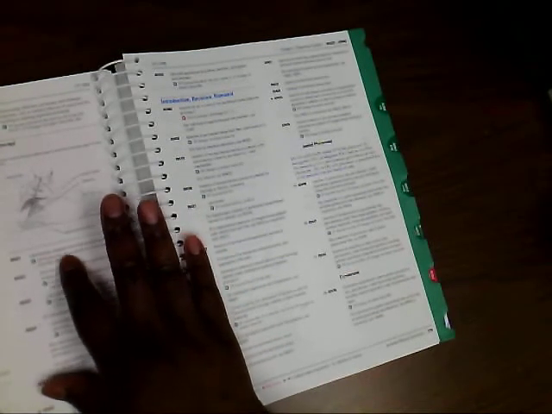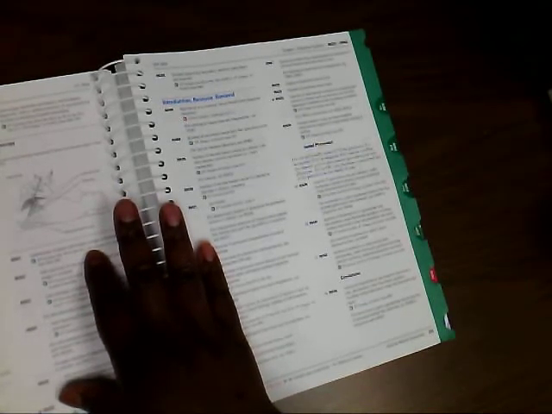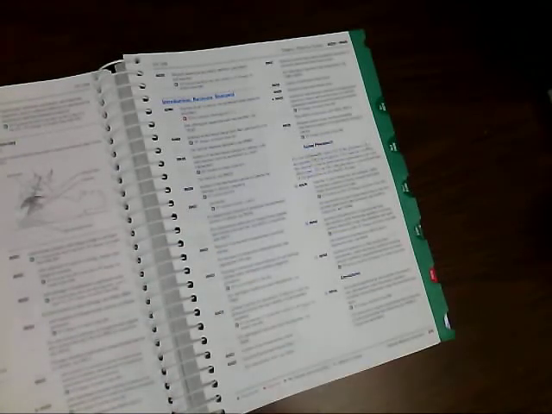So it's a laparoscopic procedure with biopsy, and that fits our description for number 41. So the correct answer would be 49321.